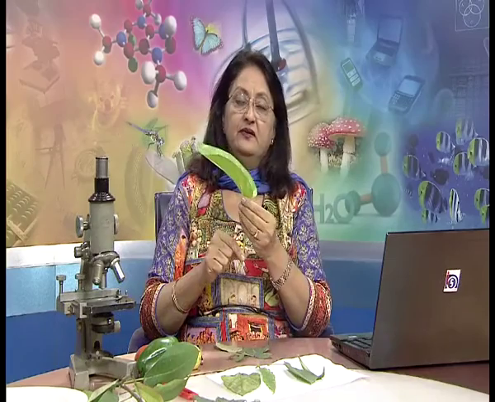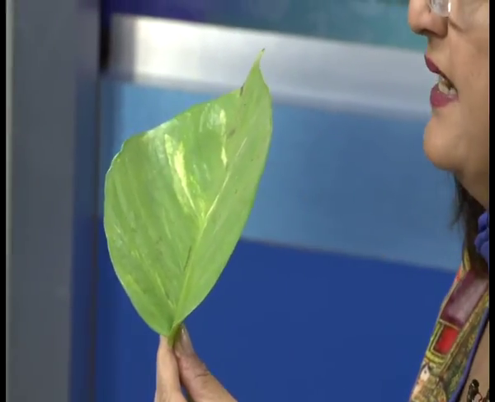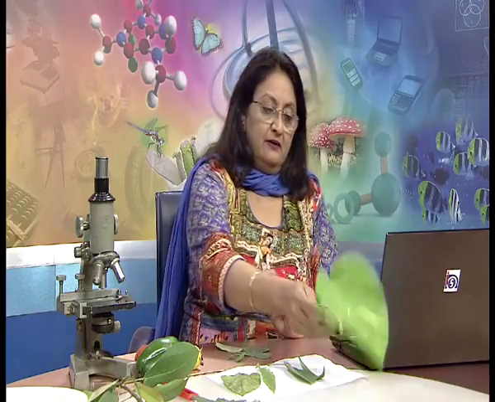Have you seen some leaves directly coming out of the stem like this? They are called sessile. In monocots also sessile leaves can be there.